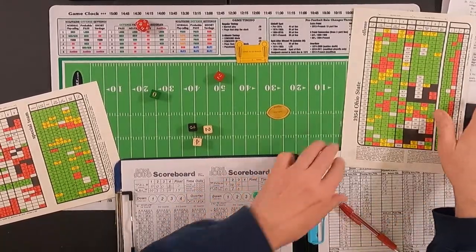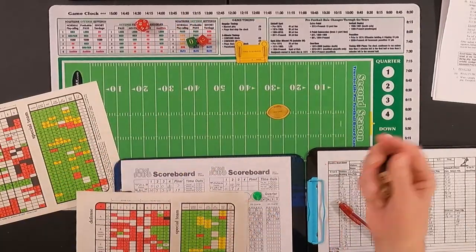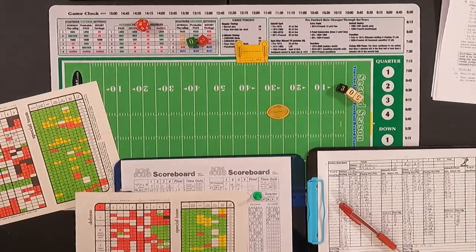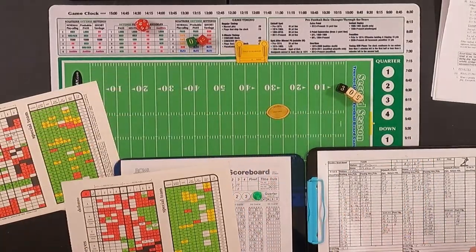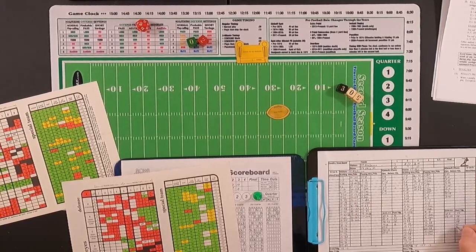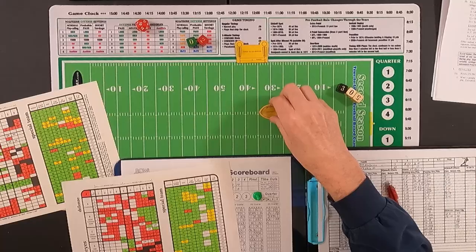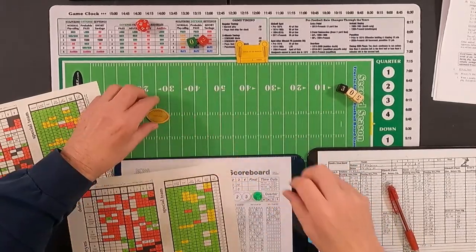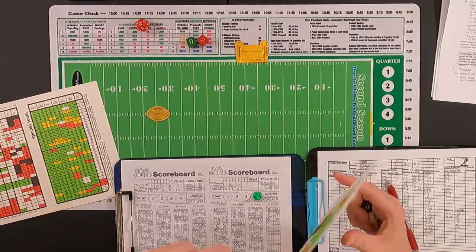Fourth down, we're going to punt. So here goes the punt. 35 is punt. 37 yards. Oh, 34. 10, 20, 34. It's down to the 31. And here comes the punt return.